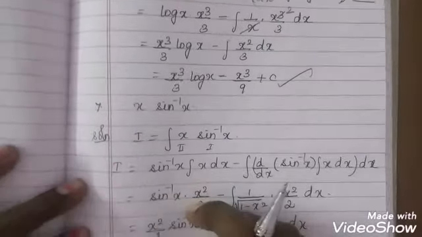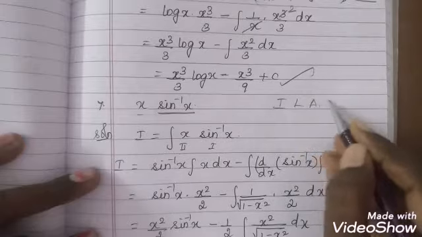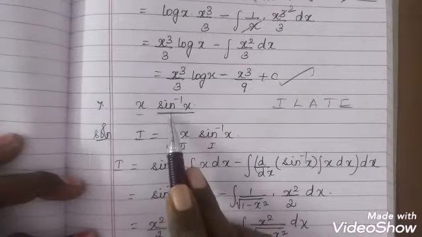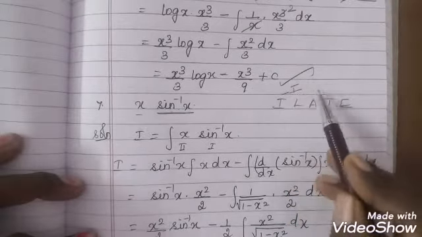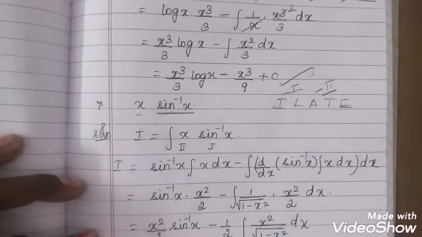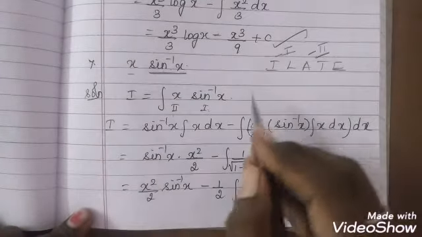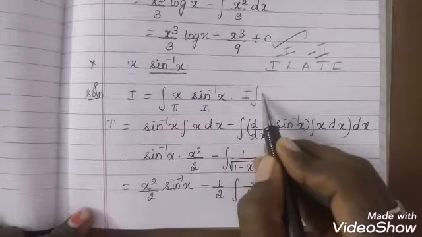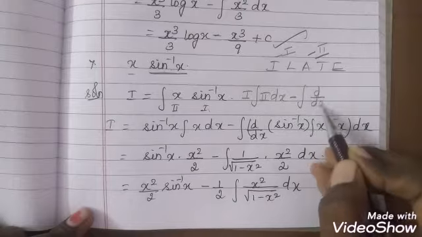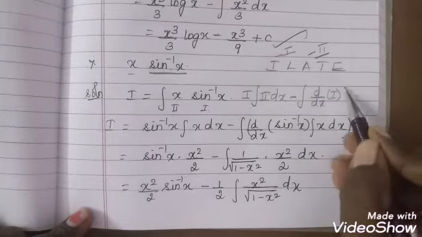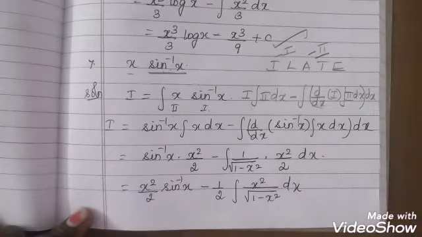So what's the seventh question you get here? x into sine inverse of x. When I read it itself, you will know what I mean by saying sine inverse. This stands for inverse. So which comes first, inverse or algebraic? Inverse comes first and the algebraic one comes second. So what will I do here? I will just take this as 1 and this will be taken as 2 here. Okay, so again I'll be using the formula: 1 into integral of 2 dx minus integral of d by dx of 1 into integral of the second one dx. Here again you have it as dx.